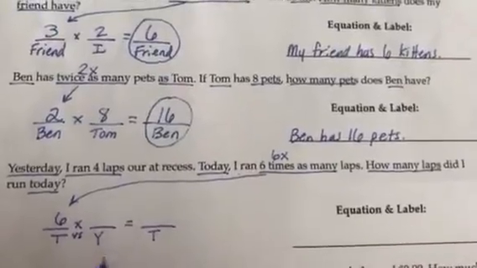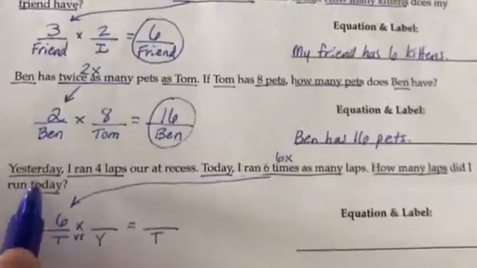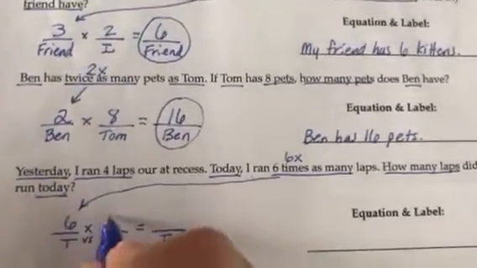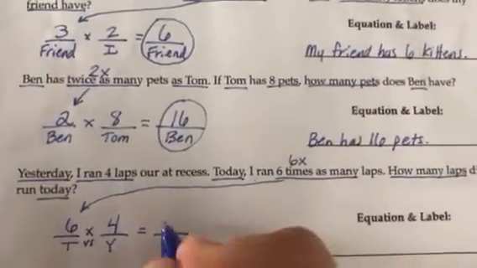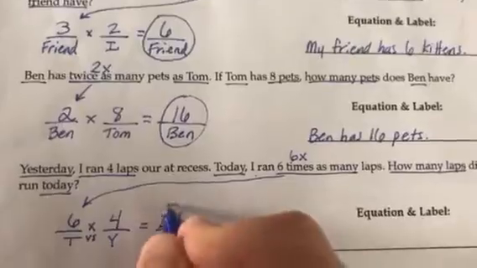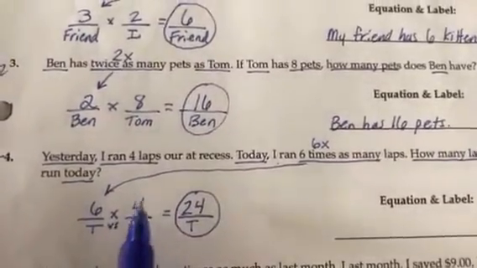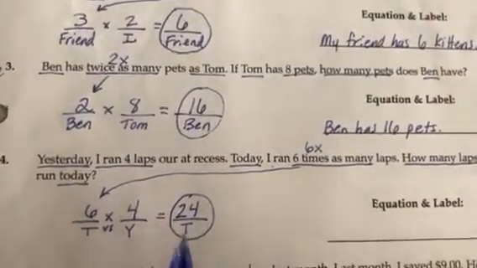So we ask ourselves, what do we know? Do we know yesterday's real number or today's real number? And right here I can see yesterday I ran 4 laps. So yesterday was 4 laps. So now I know 6 times 4 is 24, and I'm going to circle my answer. So it tells me 6 times as much as 4 means that I've ran 24 laps today.